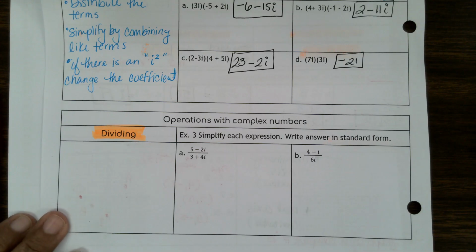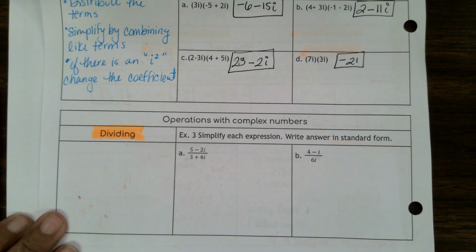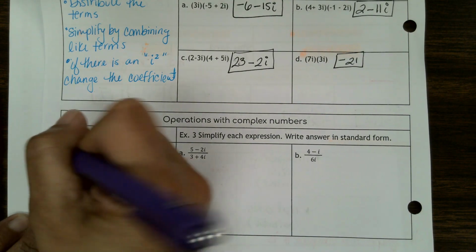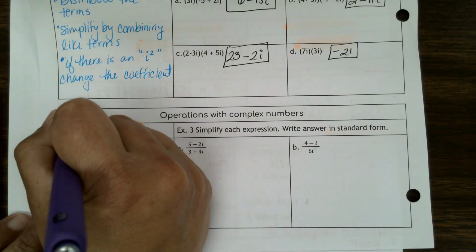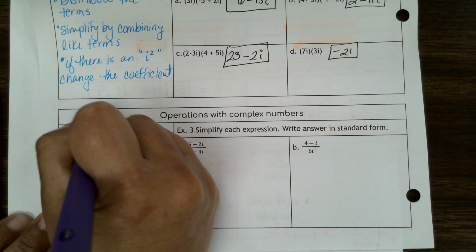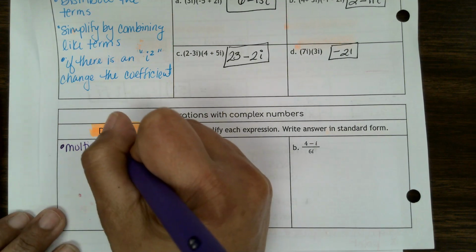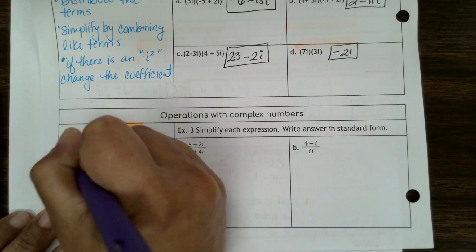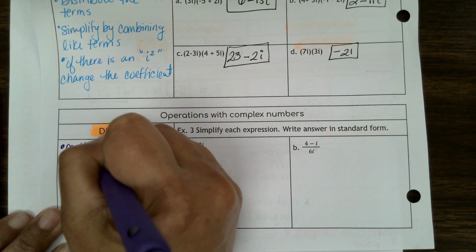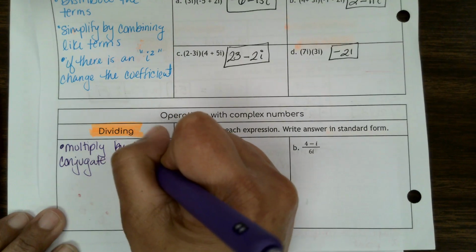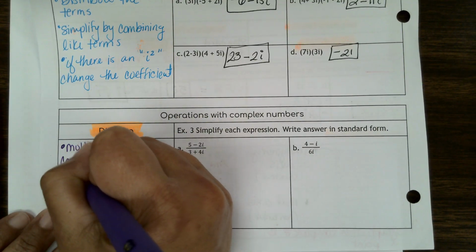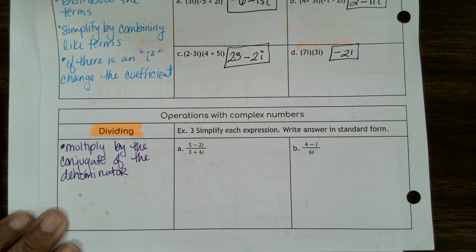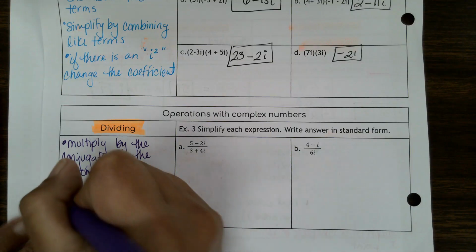Okay, you should have already watched that video on dividing complex numbers. What you need to get out of that is you need to multiply by the conjugate of the denominator. And just like in the video, it does that to have no longer an i.